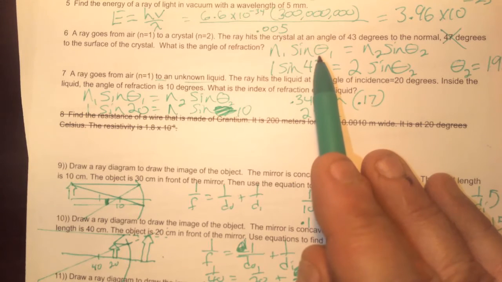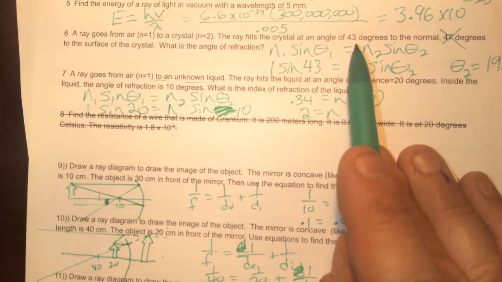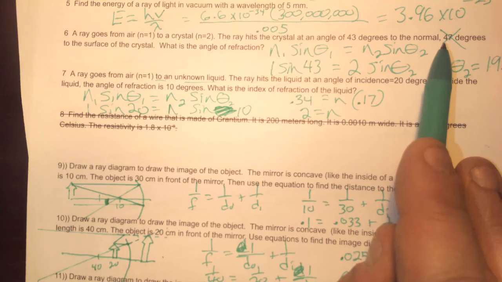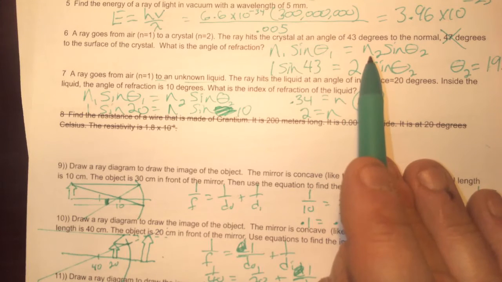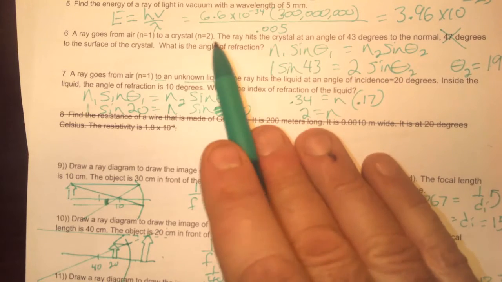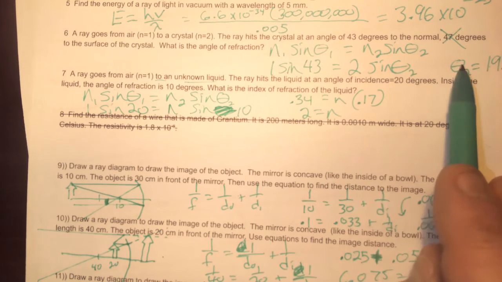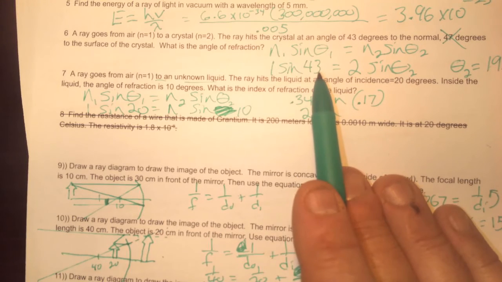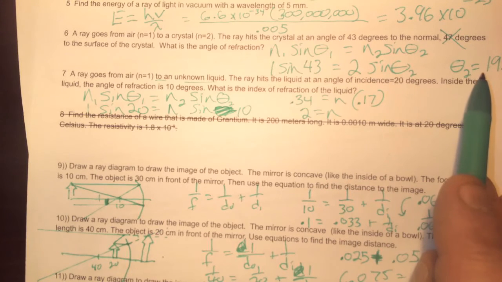The angle is the angle in the first material, and we're given 2 angles here. One is 43 degrees, one's 47. We use the angle that is between the ray and the normal, 43. We do not use the angle to the surface. That's just there to confuse you. Okay, so theta 1 is 43. The index of refraction of the second material is 2. And we're looking for the angle on the inside, the angle of refraction. Do all this math, then you'll get 19.8. Remember, you're going to have to first turn the sine of 43 into a decimal, divide by 2, write down that number, and then take the inverse sine of that decimal, and you'll get 19.8 degrees.